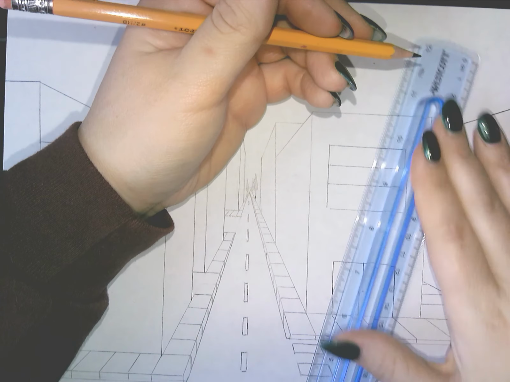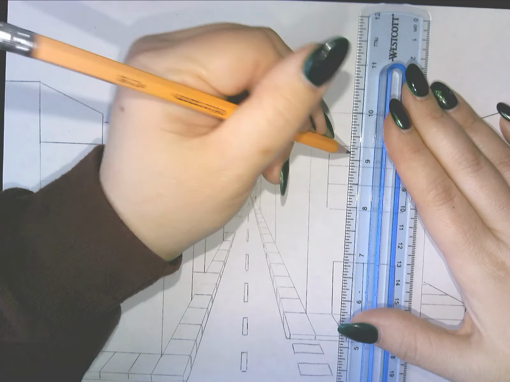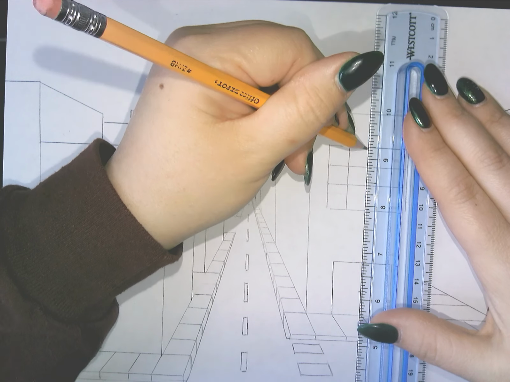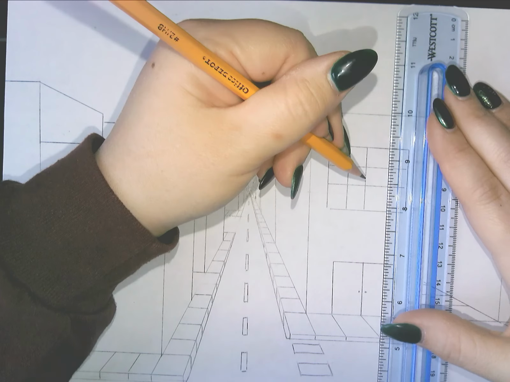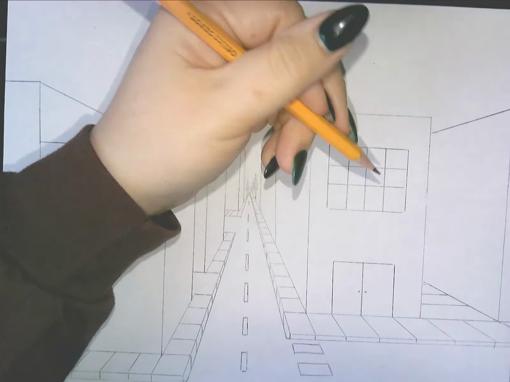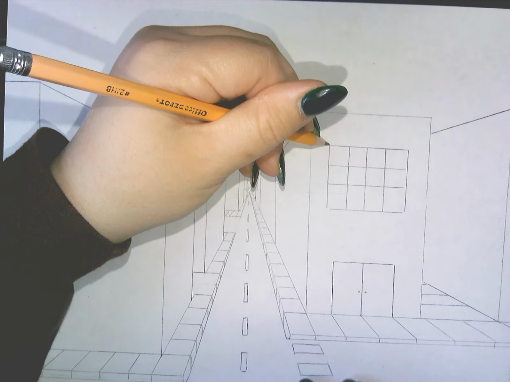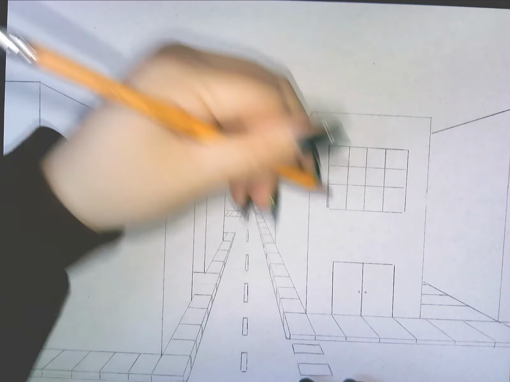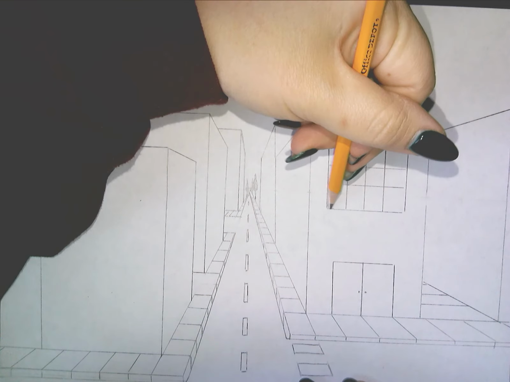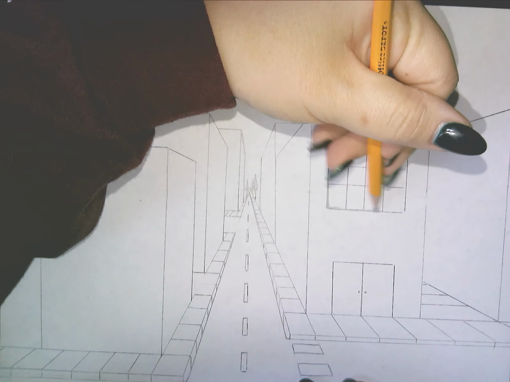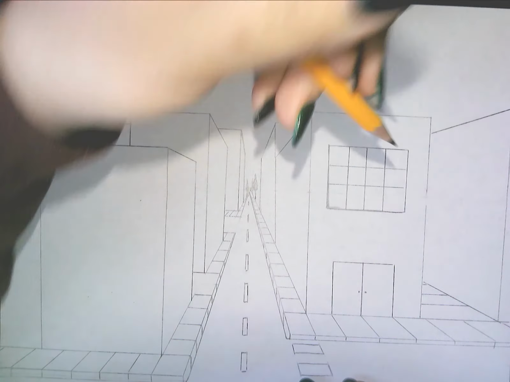Give it some texture. Just like that. And you can always go back in and go around these things and add thicker lines, darken those lines. Really give it some details and don't just keep it so plain.